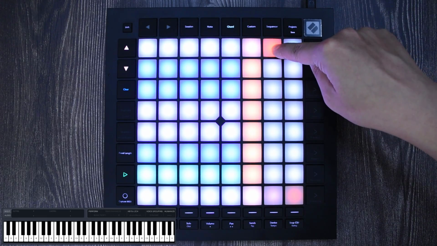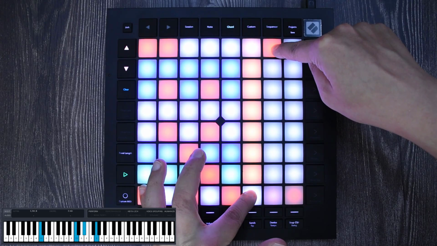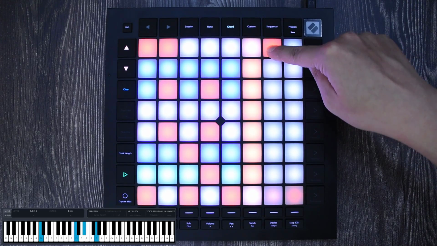If I'm going to be adding one chord, let's say I'm going to be adding this and then a note at the bottom, I'm going to release it and then I get it.